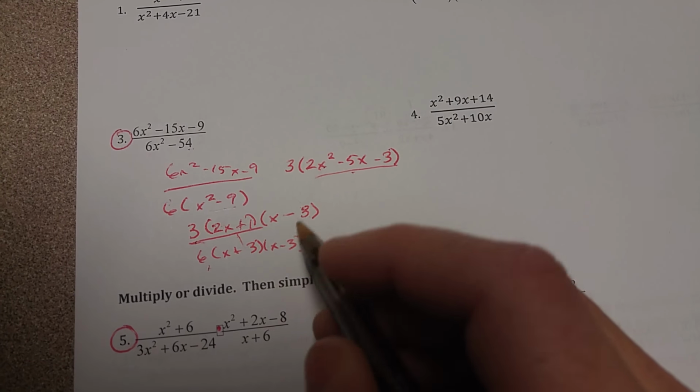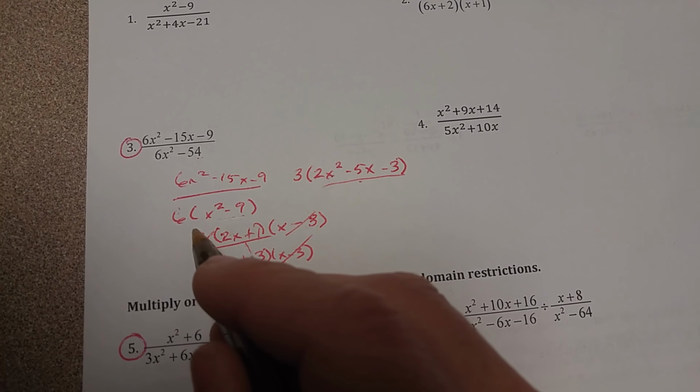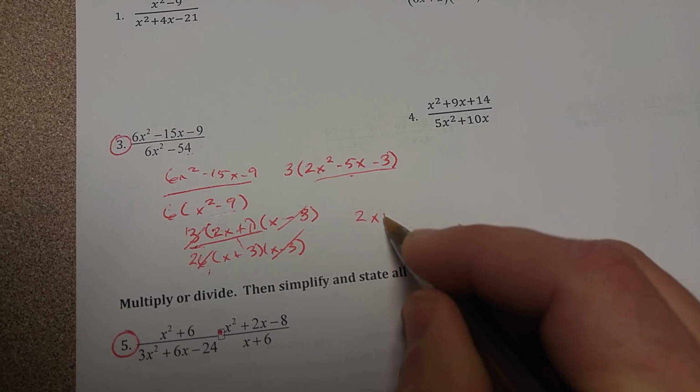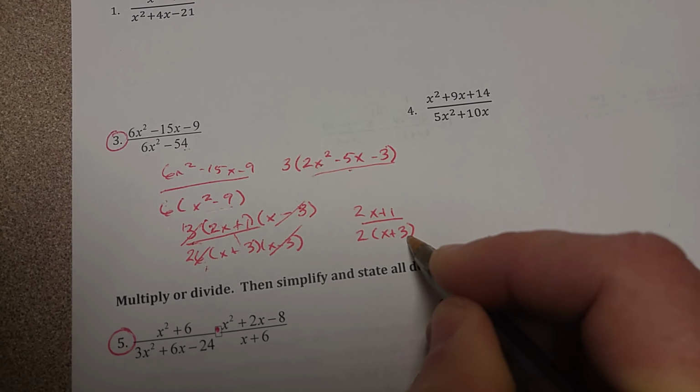Okay, so now we're going to cancel things, and then the 3 and the 6 can reduce, so that becomes a 1, and that becomes a 2. So the answer here is 2x plus 1 over 2x plus 3.